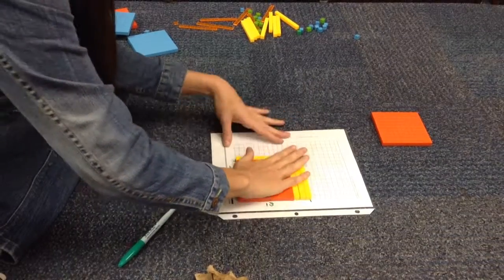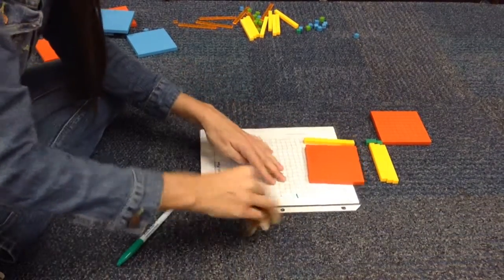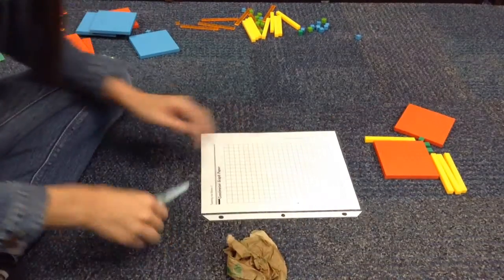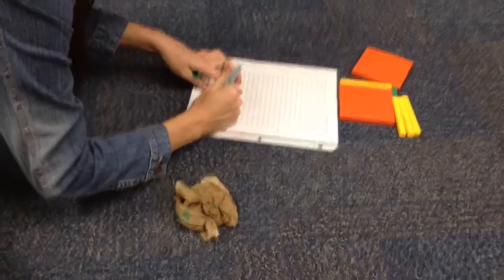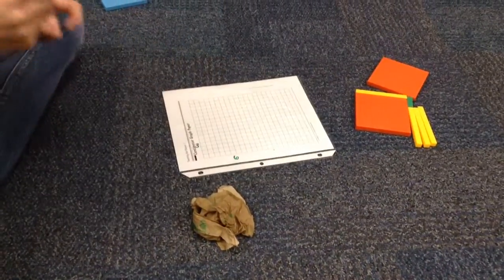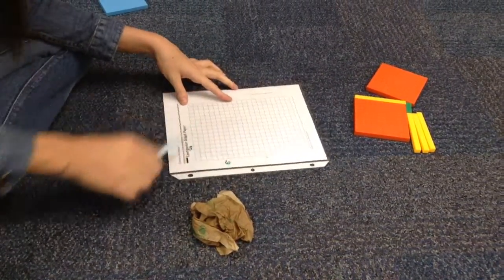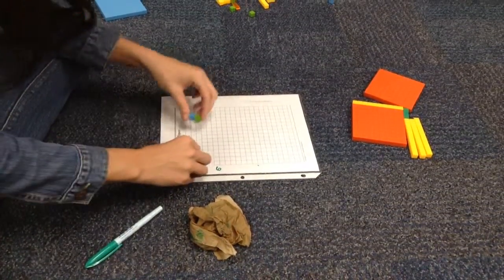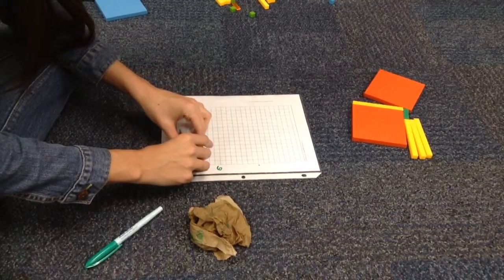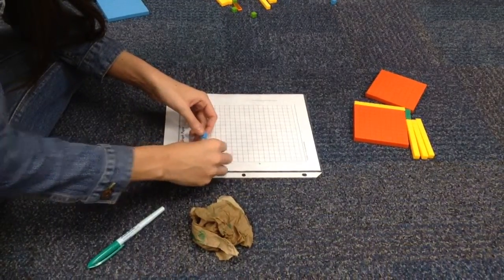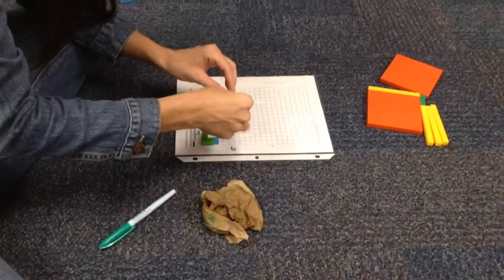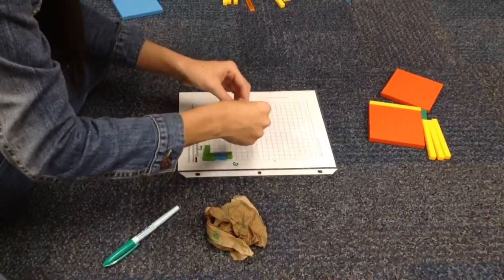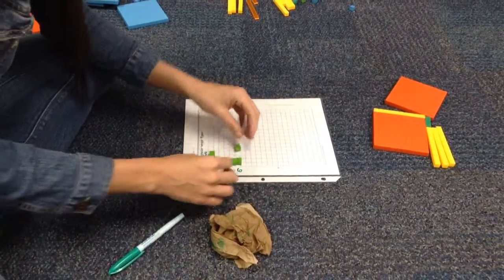Just for example, you don't have to use larger numbers if they don't know their multiplication facts yet. Just one way that you can represent that for them would be if you were doing 3 times 6. You would want it to go 6 across and 3 up. You would build 3. You would build 6 across. Sorry, this is kind of slippery. 4, 5, 6, and then you could fill it in.